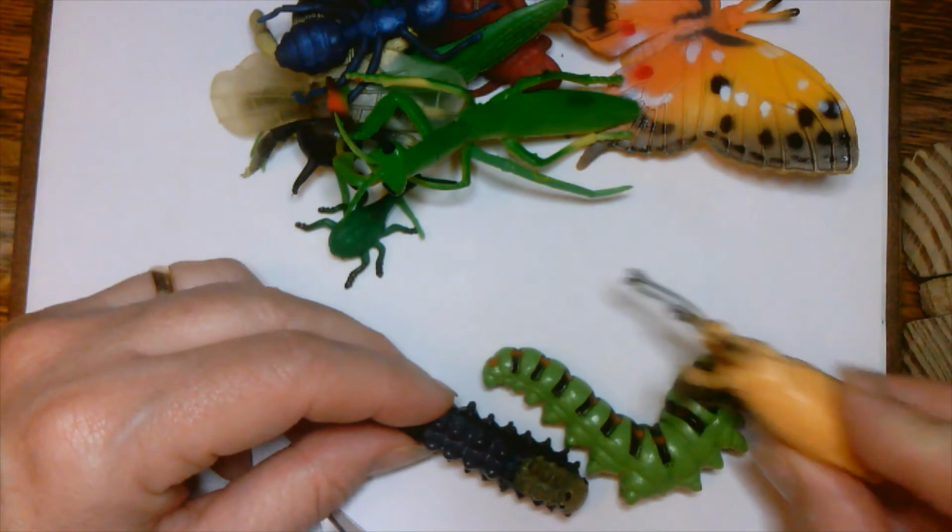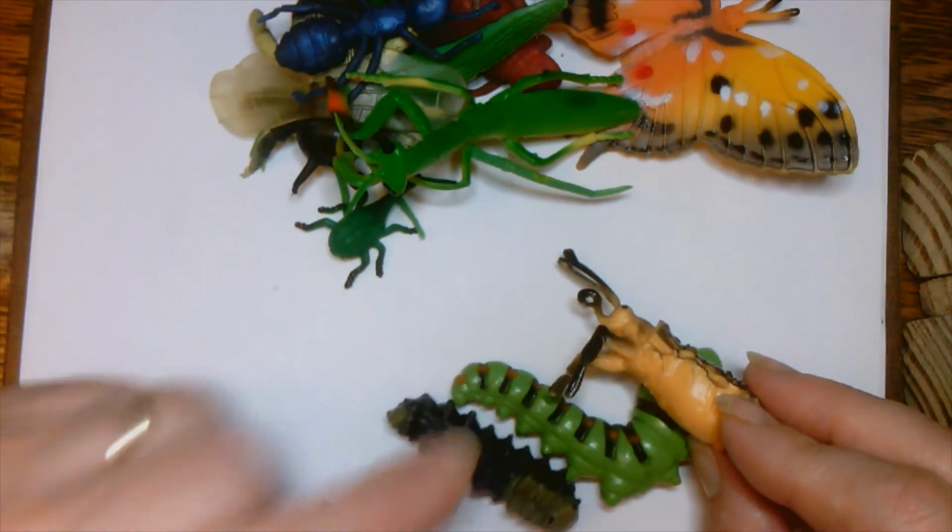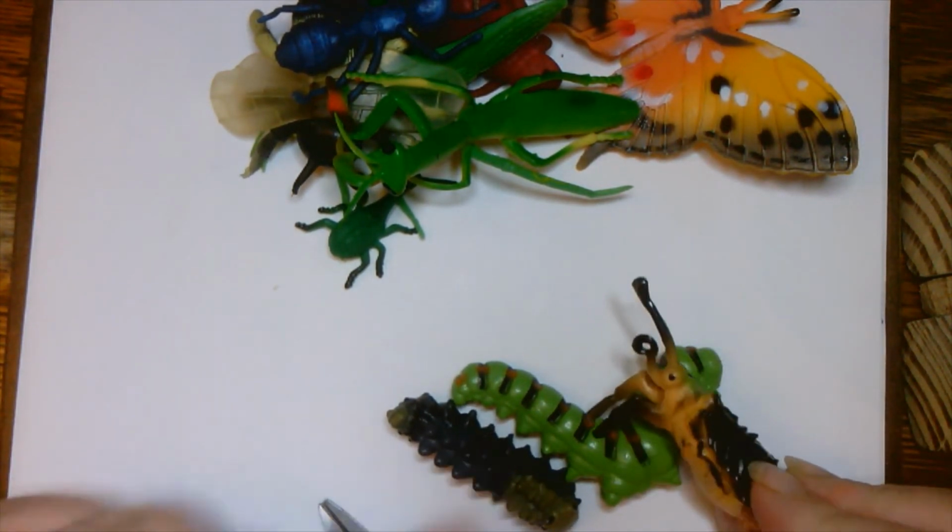Caterpillars and larvae, we're going to talk about them a little later. They are insects, and we'll talk later about why they are, even though they don't look like it.